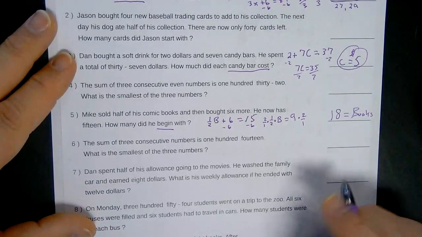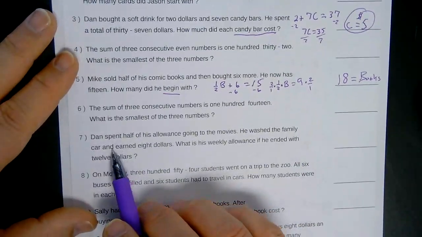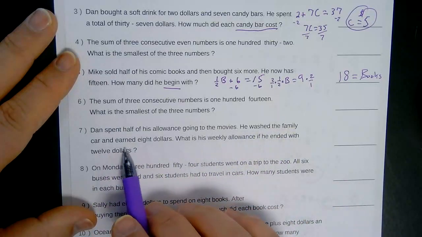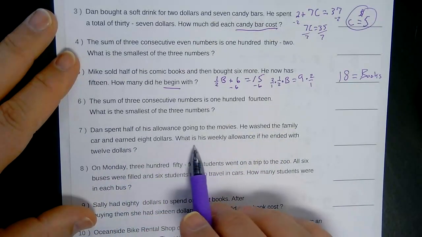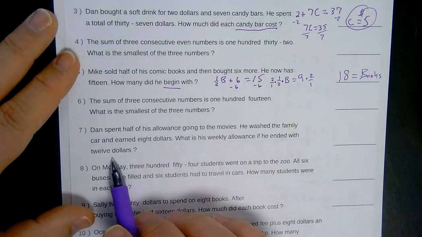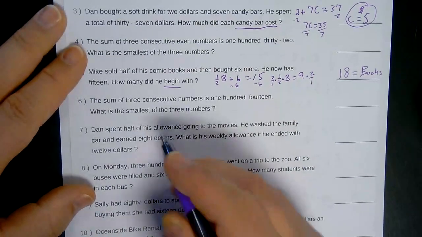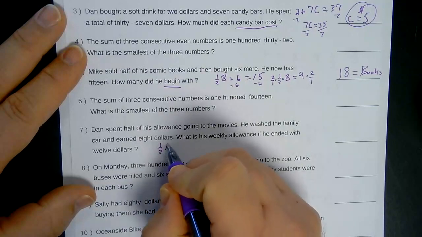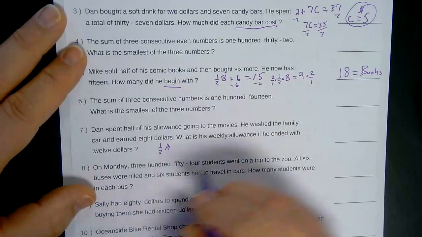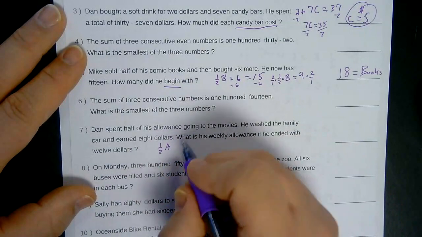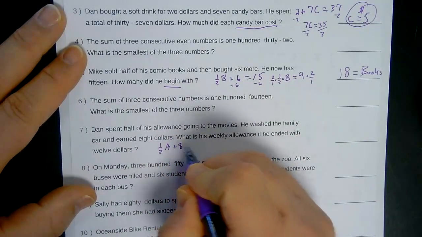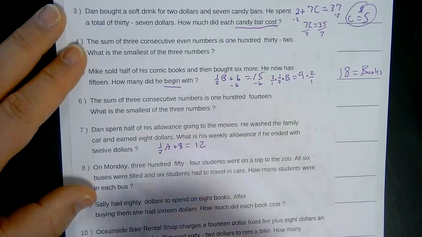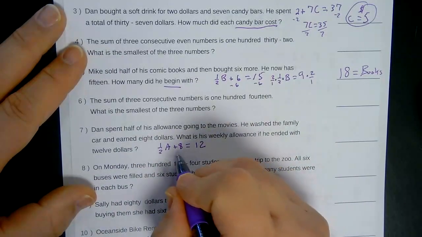Alright. Number 7. Dan spent half of his allowance going to the movies. He washed the family car and earned $8 more. What is his weekly allowance? So if he ended up with $12 total. Alright, so half of his allowance. So 1/2, use the letter A for allowance. Then he earned $8 more, so plus 8. He ended up with $12 total. So there is your equation.